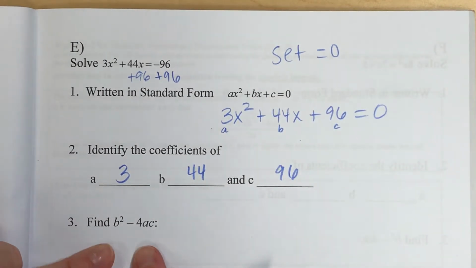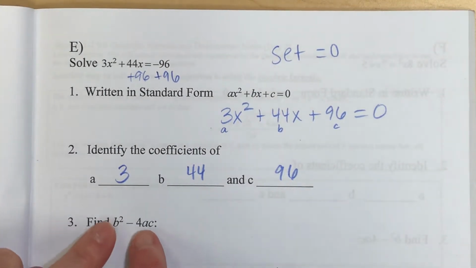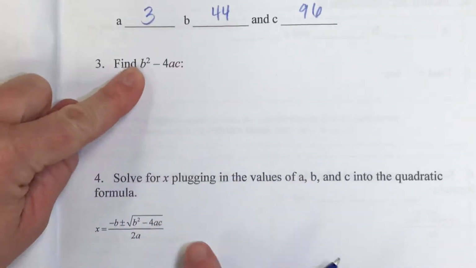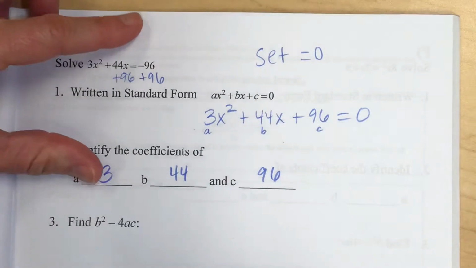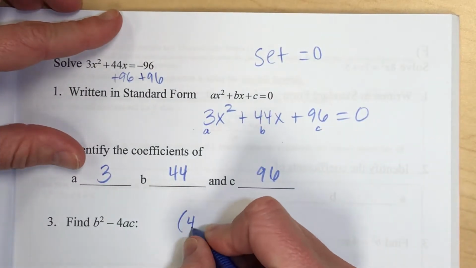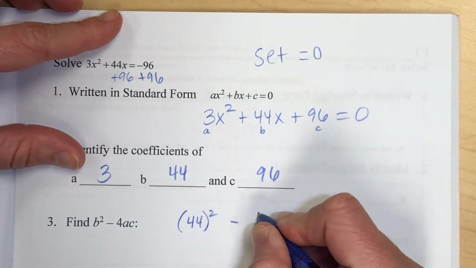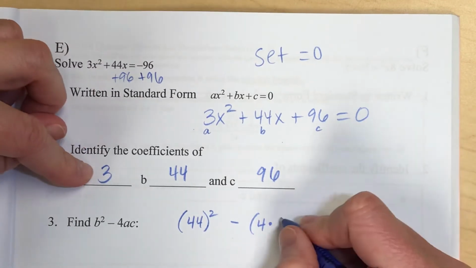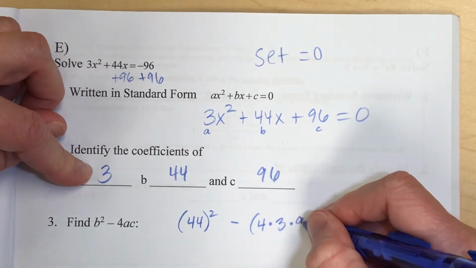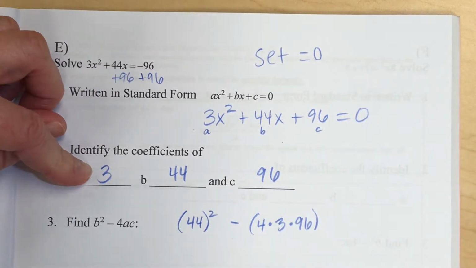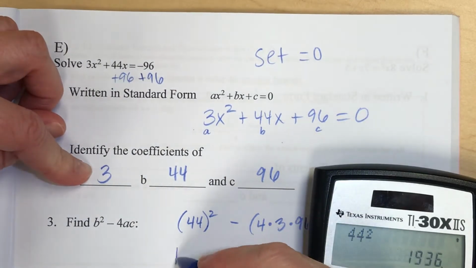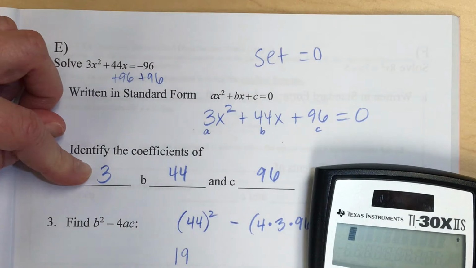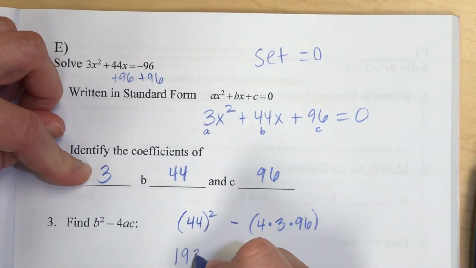So the first thing I'm going to do is fill out this piece, which is called the discriminant, which is going to go into our quadratic formula underneath of our radical sign. So I'm going to take 44 and square it, and then subtract 4 times my a of 3 times my c of 96. And then I'm going to get out my calculator. 44 squared is 1,936.